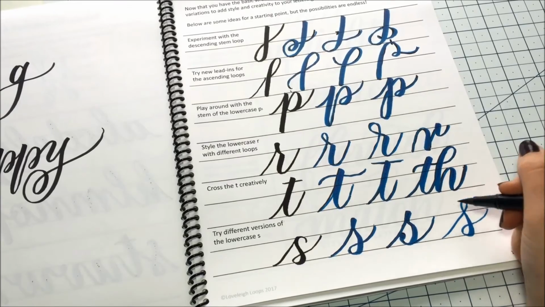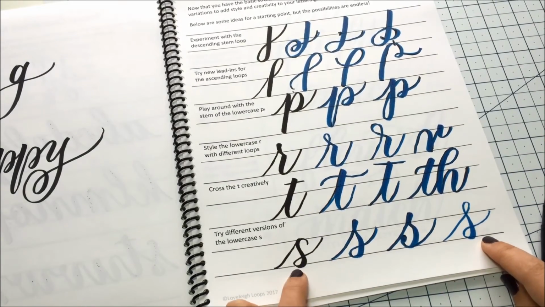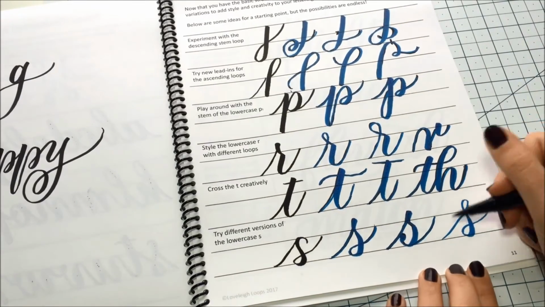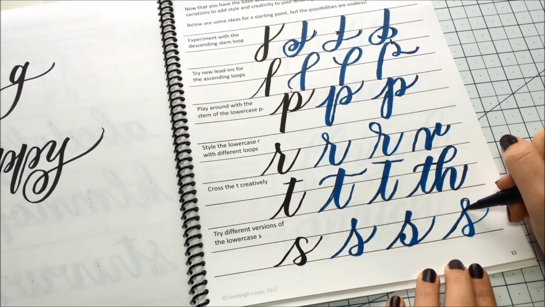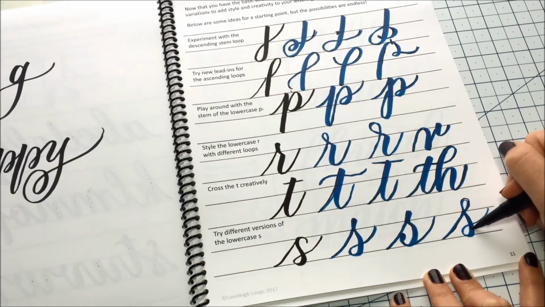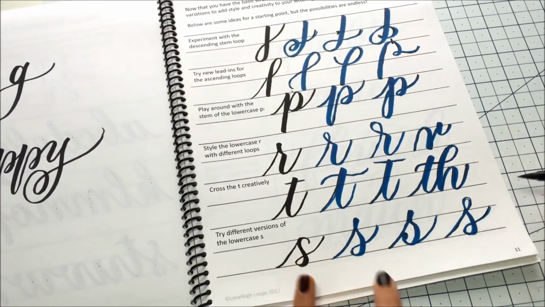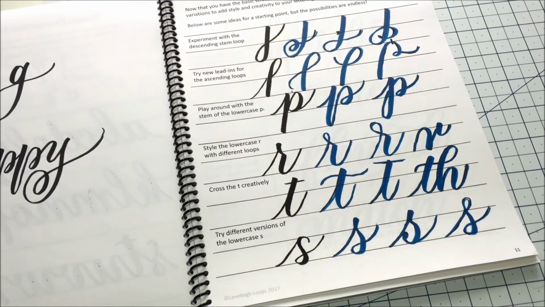Now this one's kind of a mix between this one and that R, where you have an entrance and then you have a loop here rather than a filled in loop. It comes down thick as always and exits the same as these two with a loop. So you can play around with these as much as you want.